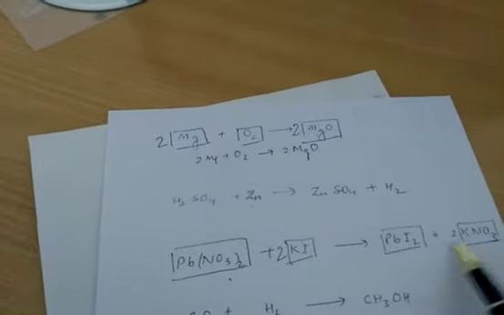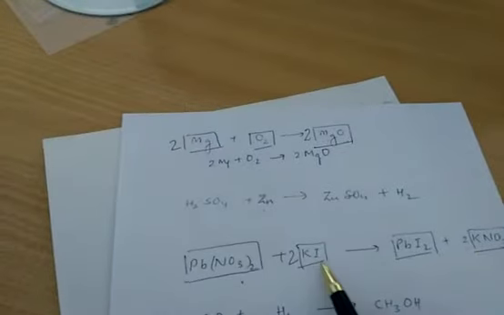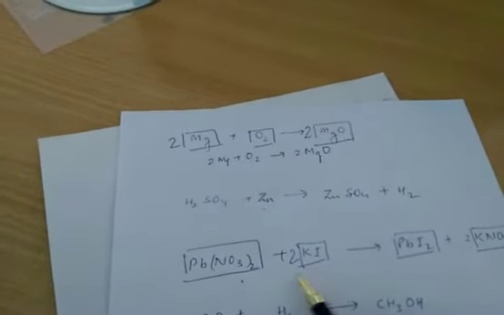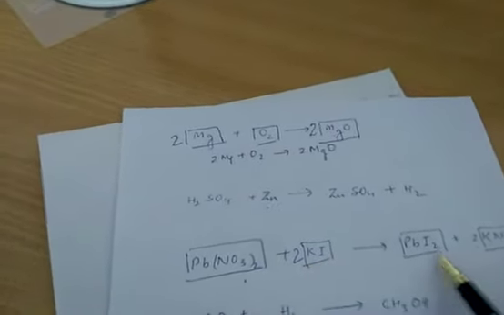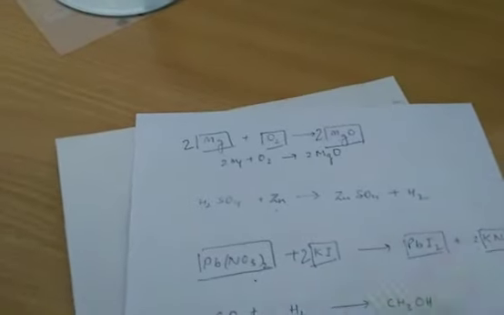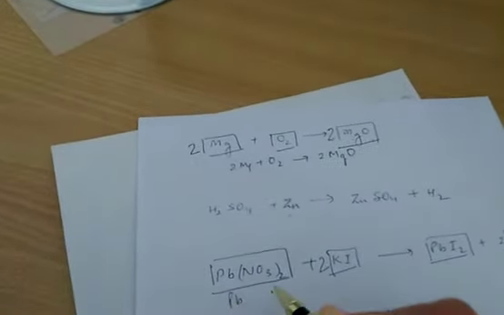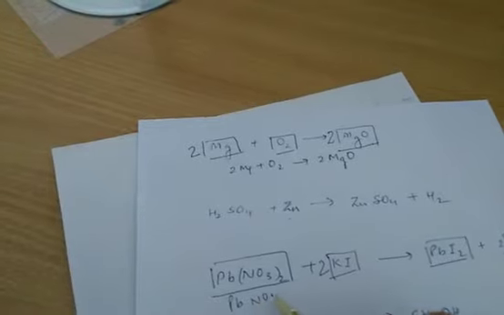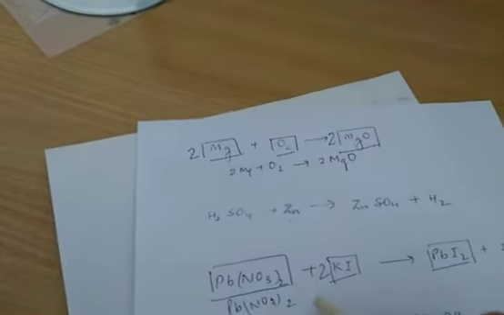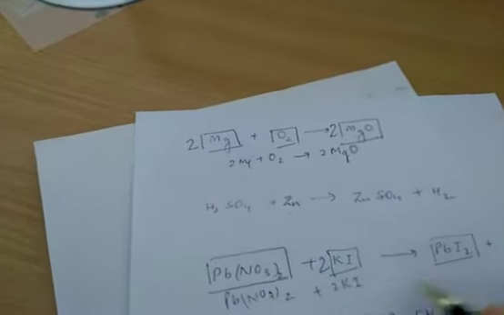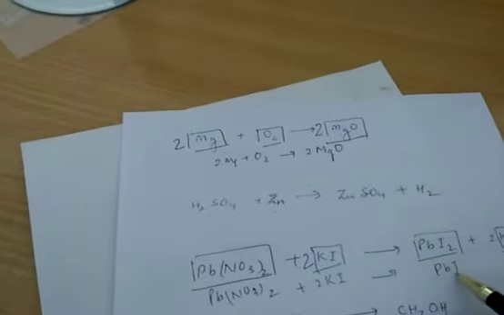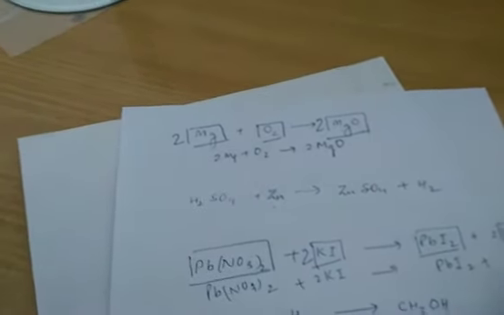Now K becomes 2, so we multiply this KI with 2. Now I becomes 2. On the right side there are 2, so now the reaction is balanced. The balanced reaction is Pb(NO3)2 plus 2KI changes into PbI2 plus 2KNO3.